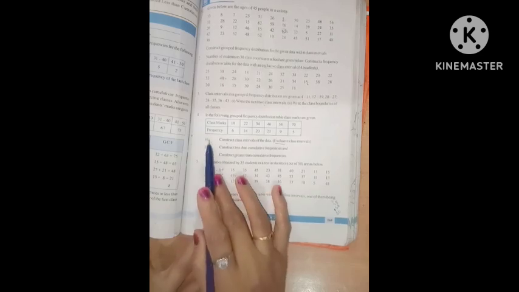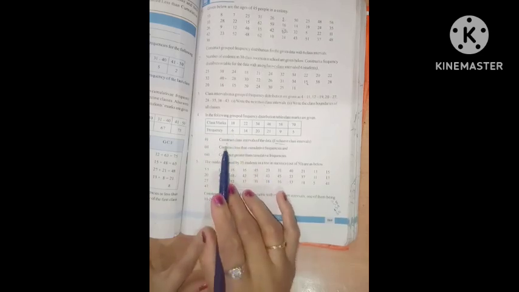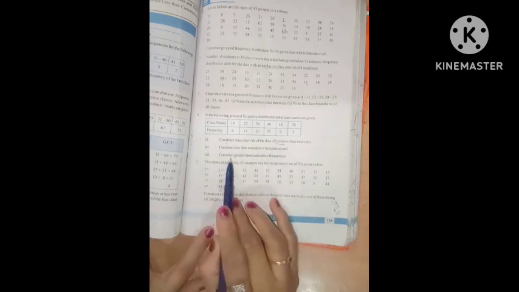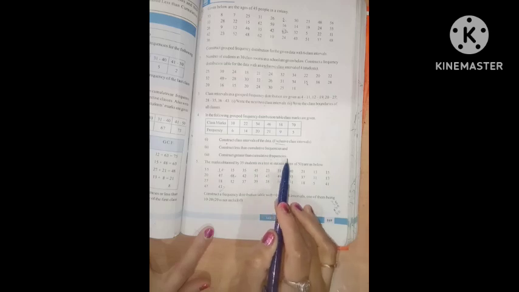There are 3 questions in this given problem. First question: construct the exclusive class intervals of the data. Next, construct the less than cumulative frequency. And third question: construct the greater than cumulative frequencies.